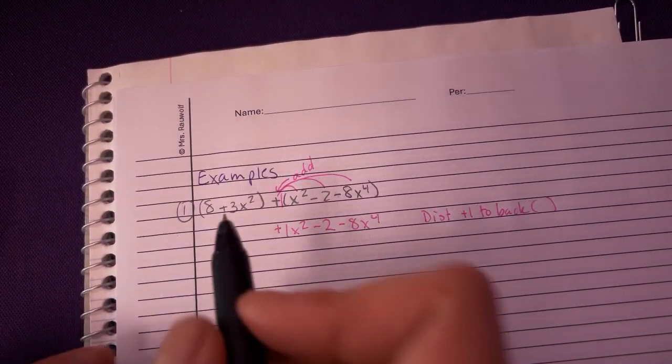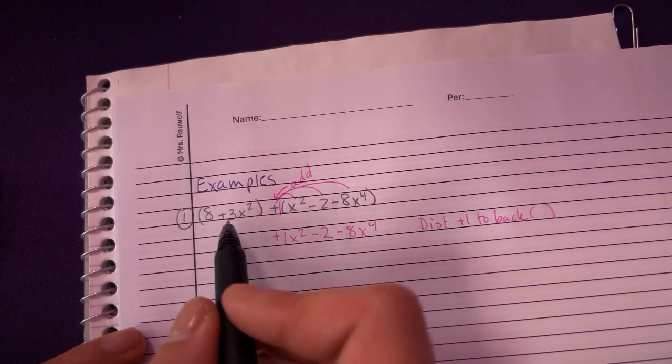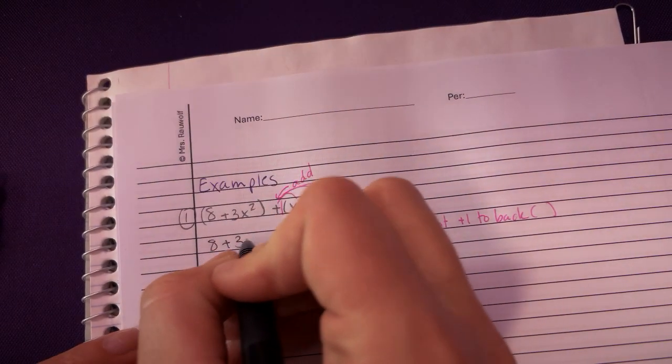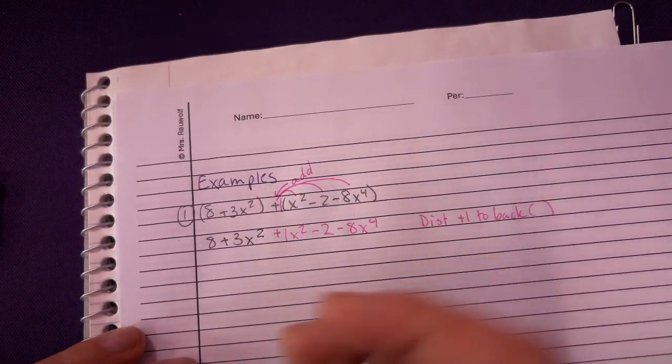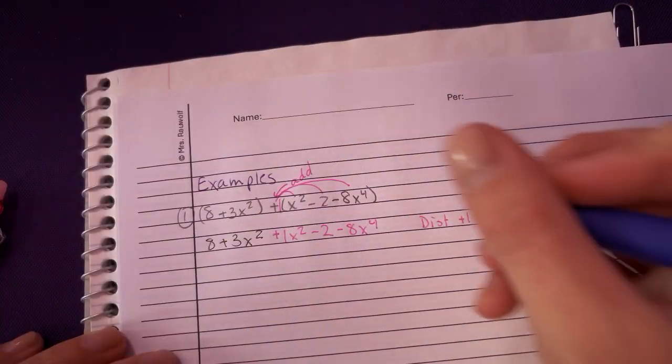Now, the rest of this does not get distributed to because it didn't have that +1 in front of it. So this all just comes down, and you get to drop the parentheses since we didn't have to do any math with it. We didn't have to multiply. All right, next up is our favorite.